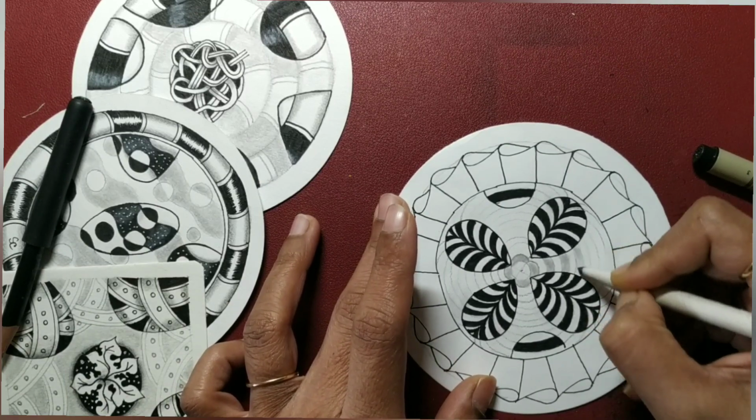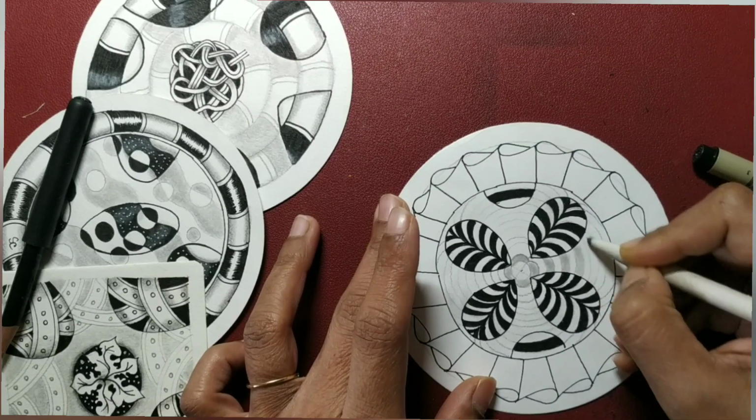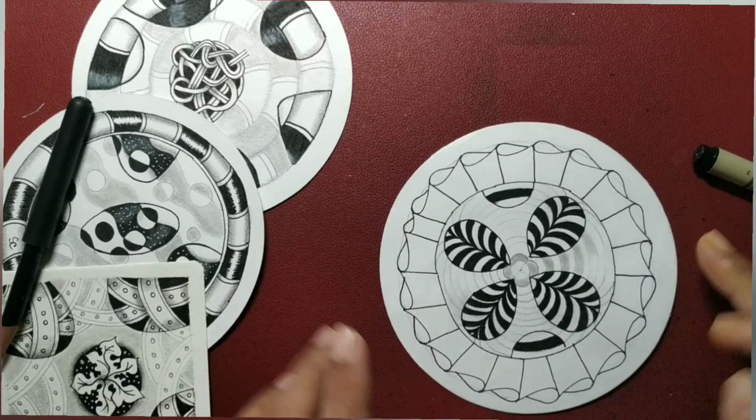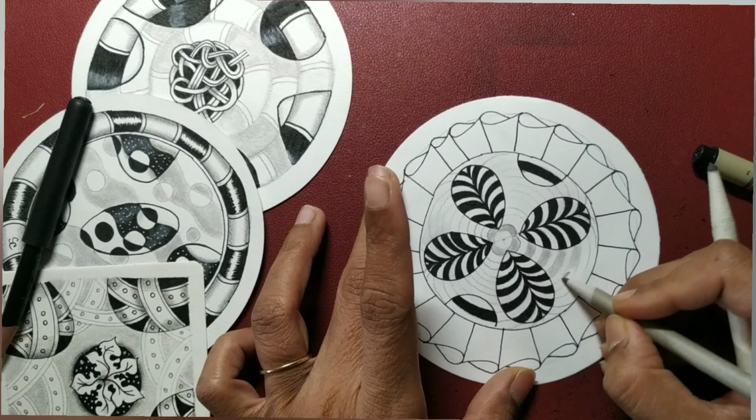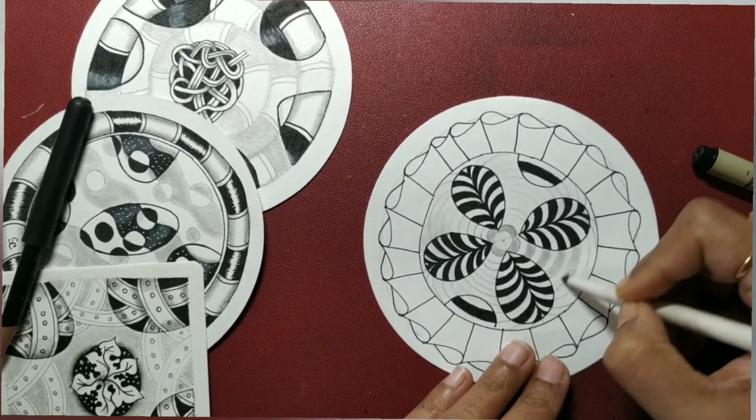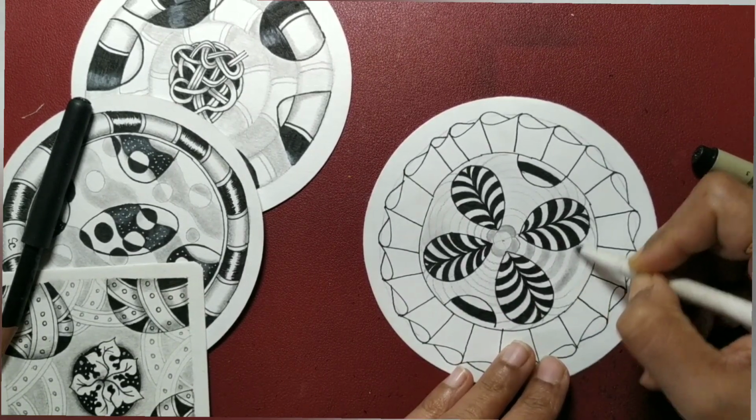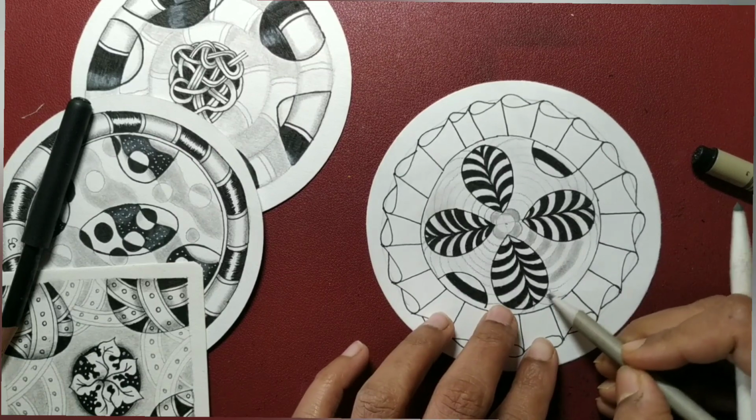Currently I am just using that. If you want, you can add some touches. It should not be very dark.